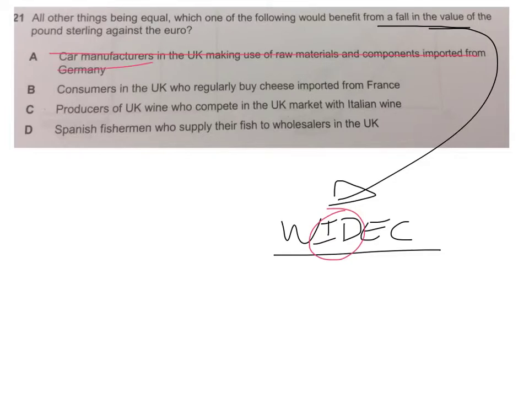Are consumers in the UK going to benefit who regularly buy cheese imported from France? Now I always get confused with this one. But think about it, if our currency has got weaker, can we afford to buy imports from France? No, because it's going to be expensive, so that's stupid. I don't get confused at all. I don't know why I said that, to be honest.